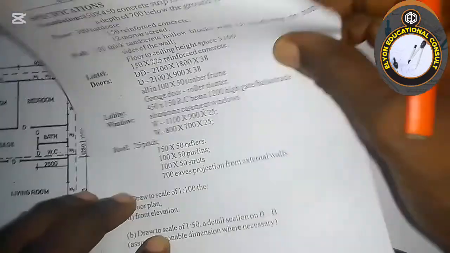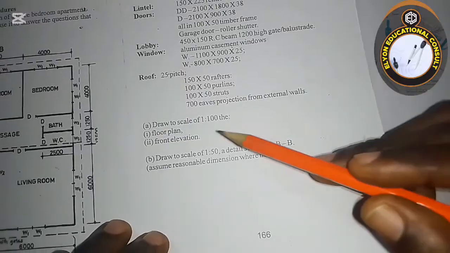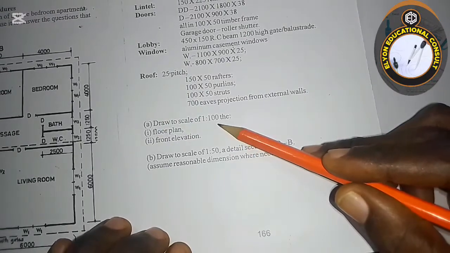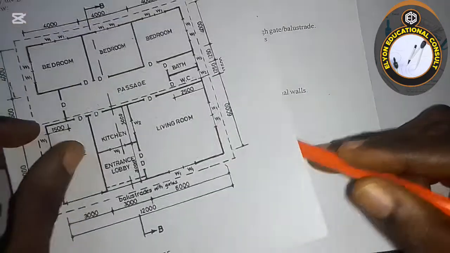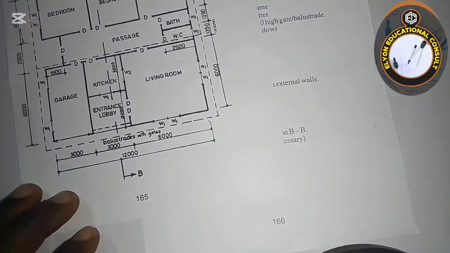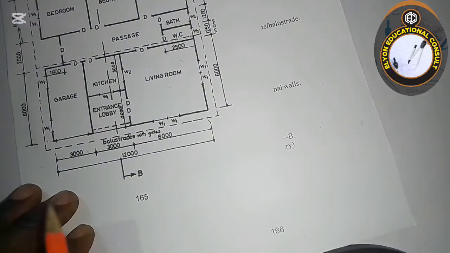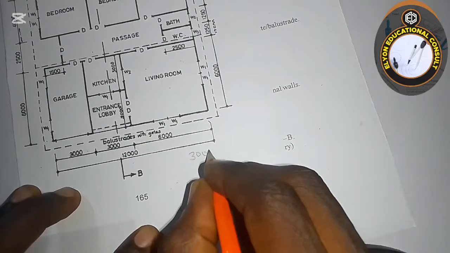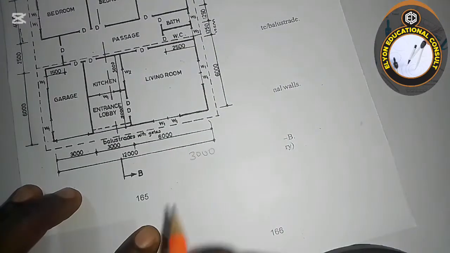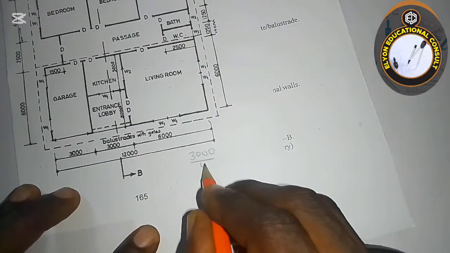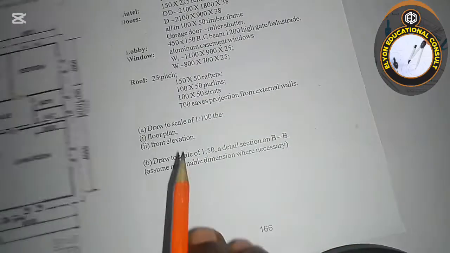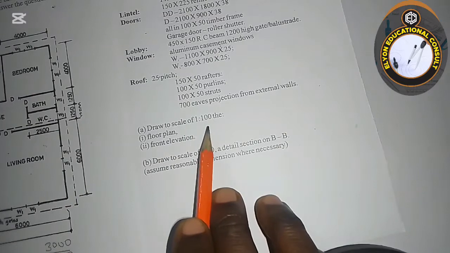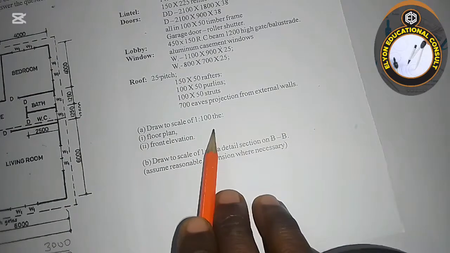Now with the scale given to us here, ratio 1 to 100, I want you to see something. For this 3000, I hope you can see this, 3000 divided by 100, because they said we should draw to scale 1 to 100. I hope you are following.